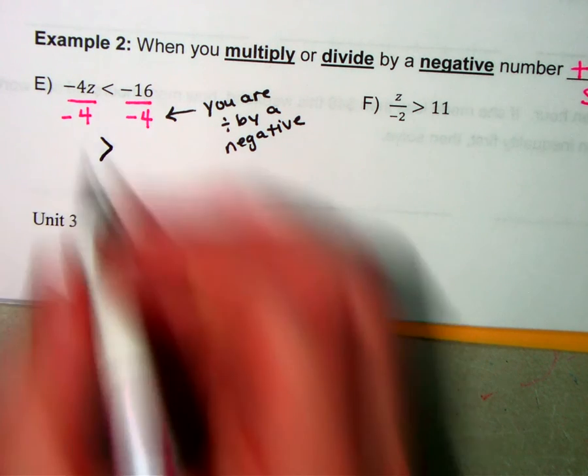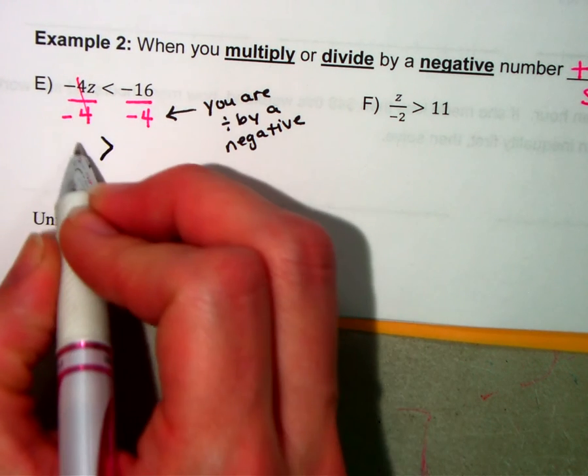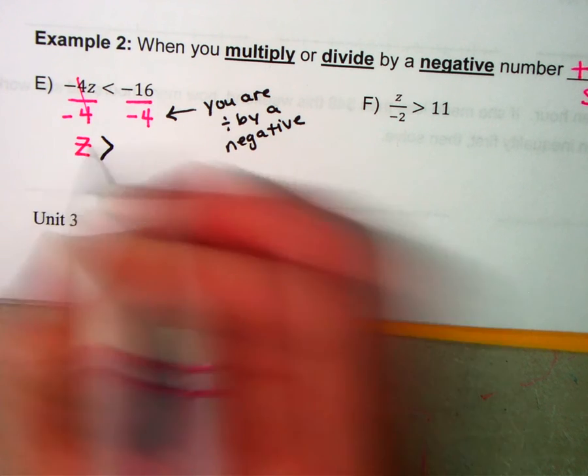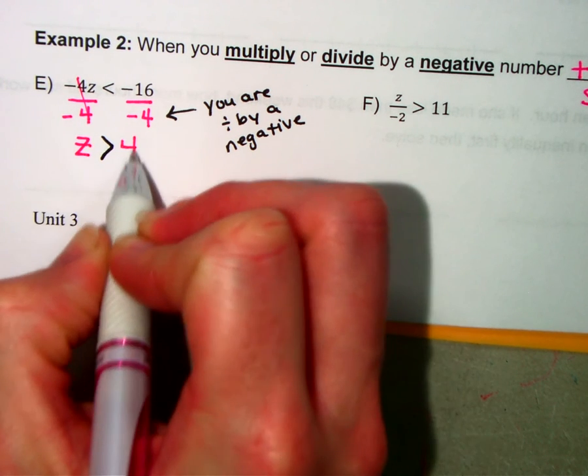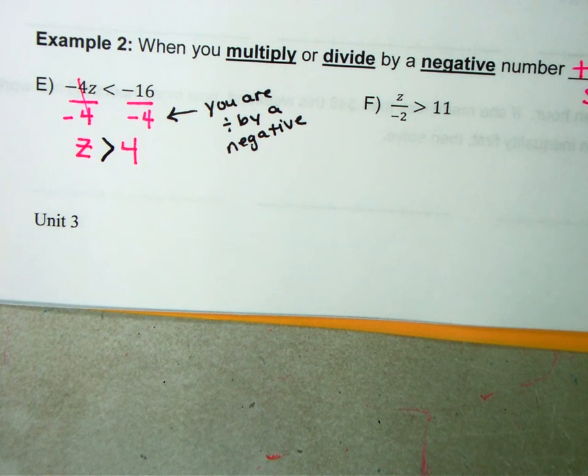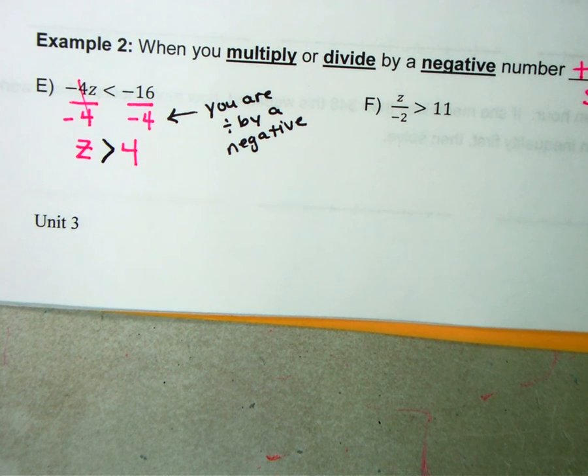Okay, then we're actually going to do it. The 4's cancel out over here, so z. Negative 16 divided by negative 4 is a positive 4.